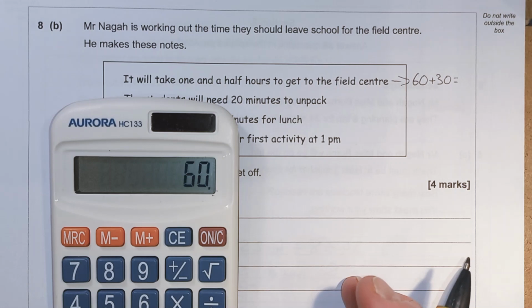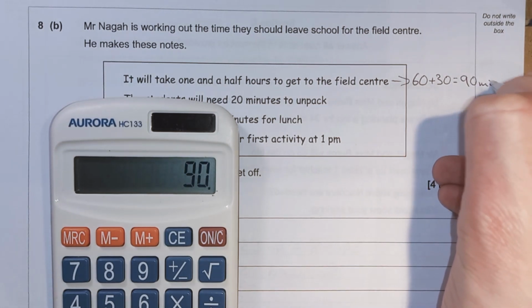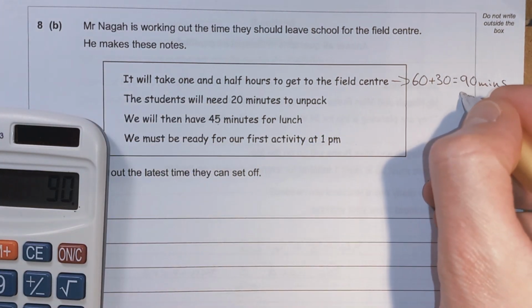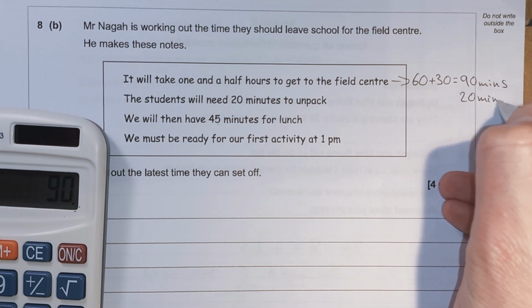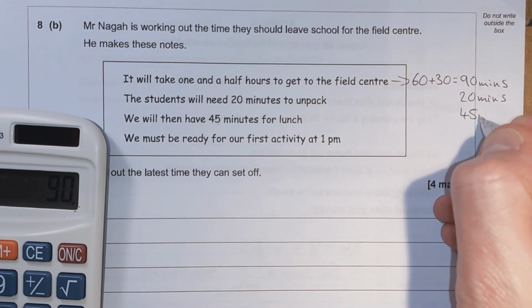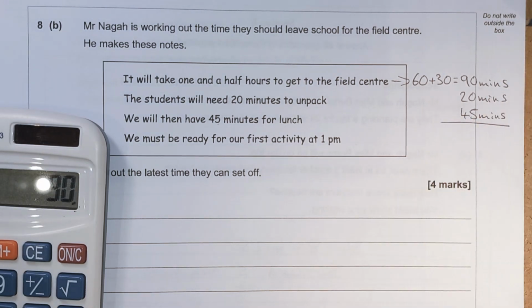So 60 plus 30, that's 90 minutes. They then need 20 minutes to unpack, 45 minutes for lunch.